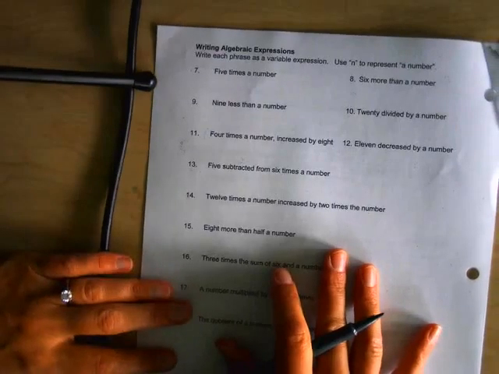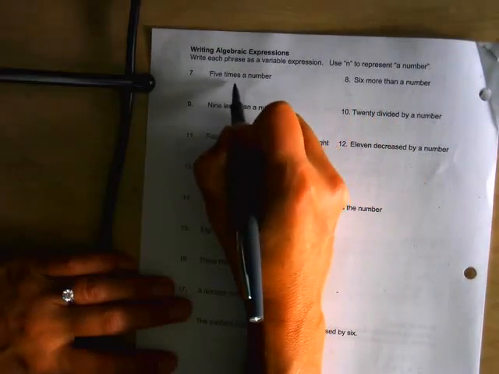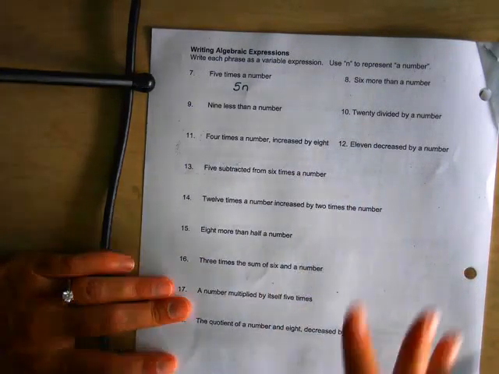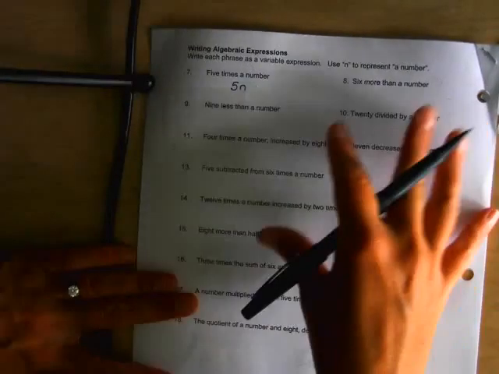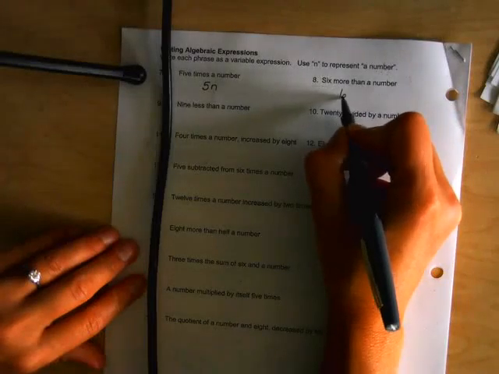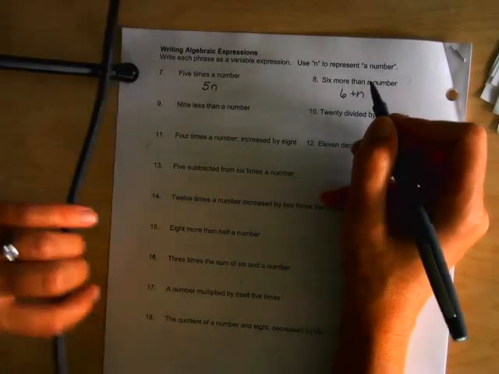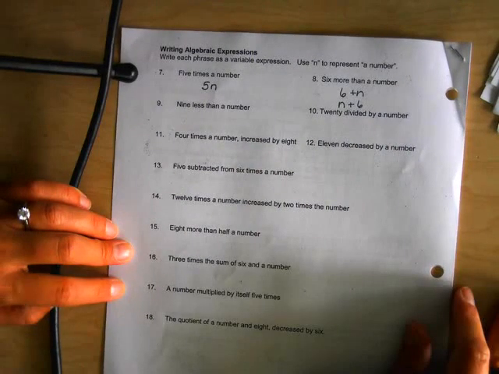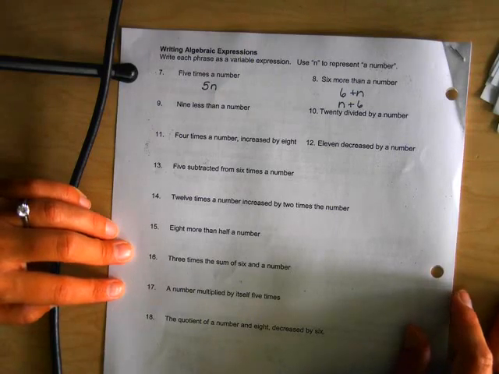Okay, let's flip. And let's do these, and then you guys can start doing the review. Okay, so 5 times a number. Times means multiply. Did you guys have 5n? Make sense? I'm just going to go through them. I know you already have the answers, but I just want to talk them through. 6 more than a number. So really the best answer would be 6 plus n. n plus 6 is also lovely. However you want to write it. It's commutative.